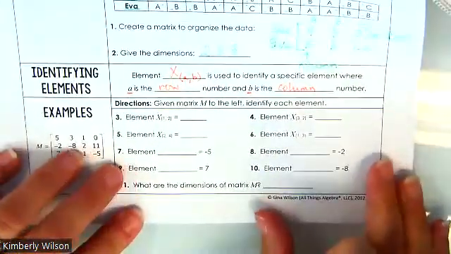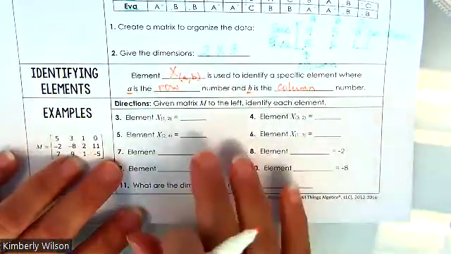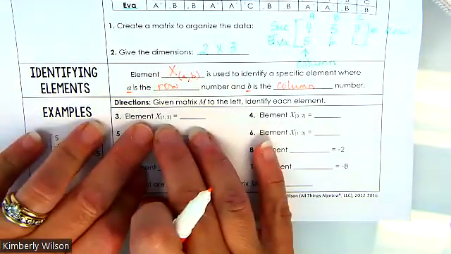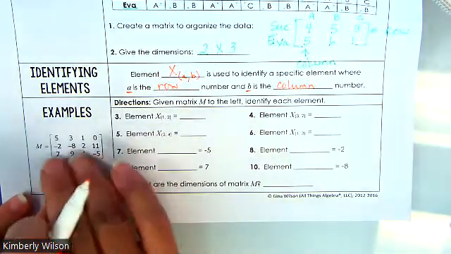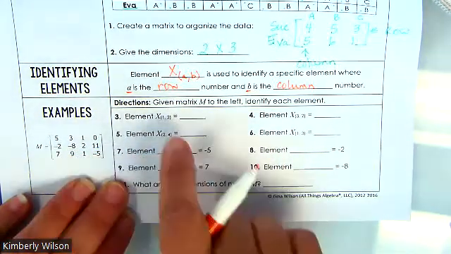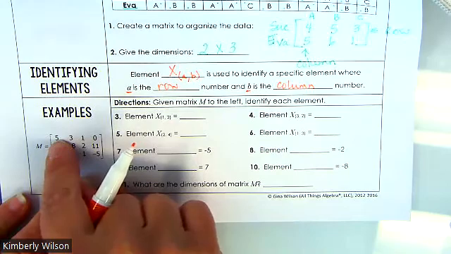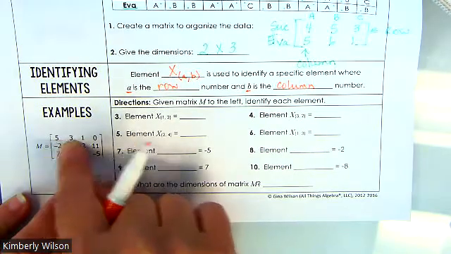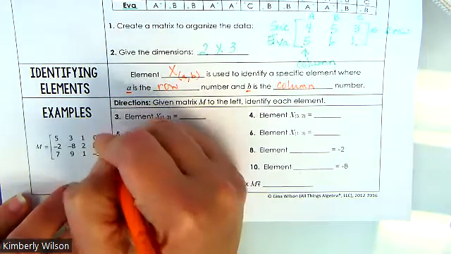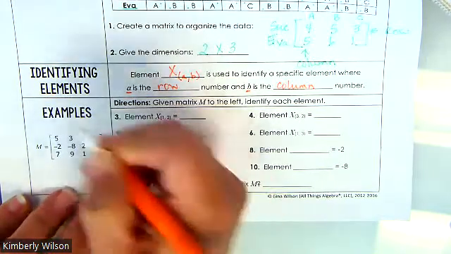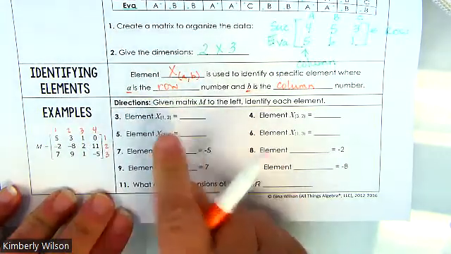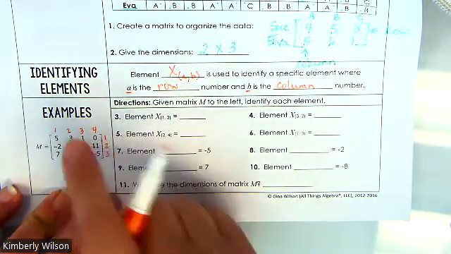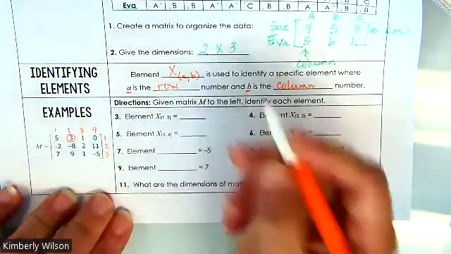So if I look at number 3, it says element X 1, comma 2. So I'm referring to this matrix over here. I'm looking for row 1. So this is row 1, 2, 3. And this is column 1, 2, 3, 4. So I'm looking for row 1, column 2. There's my number.